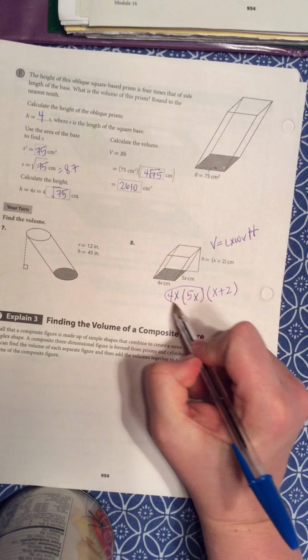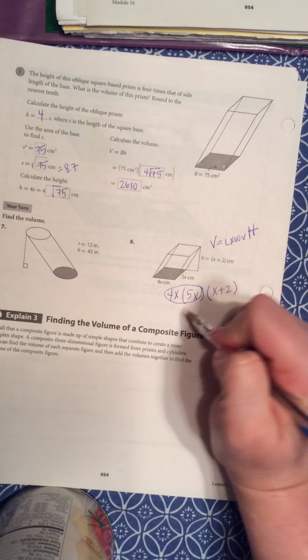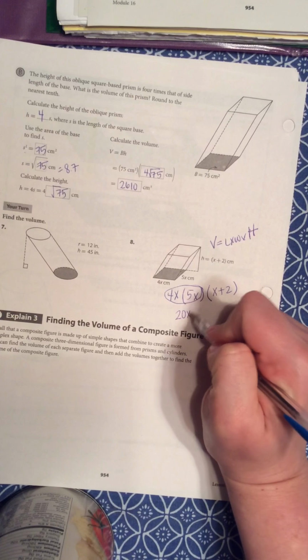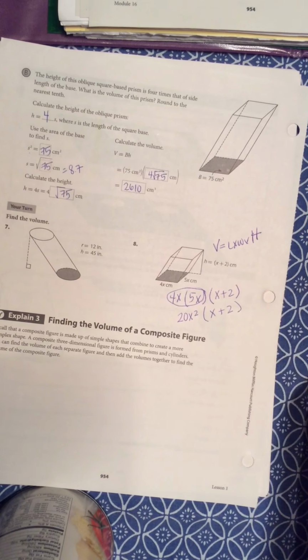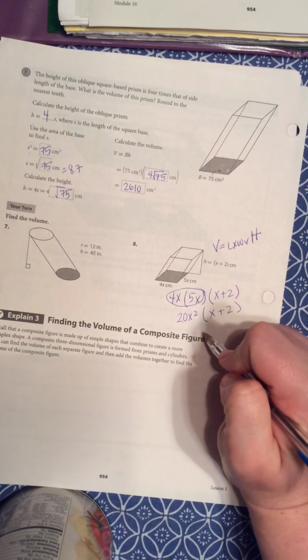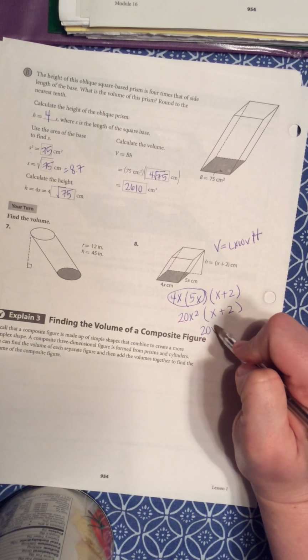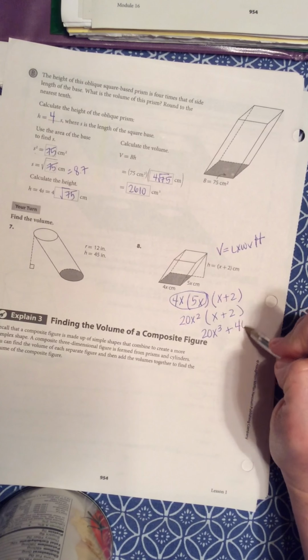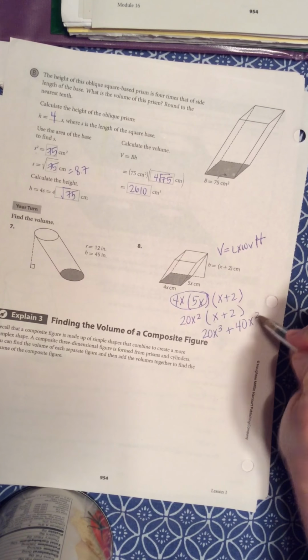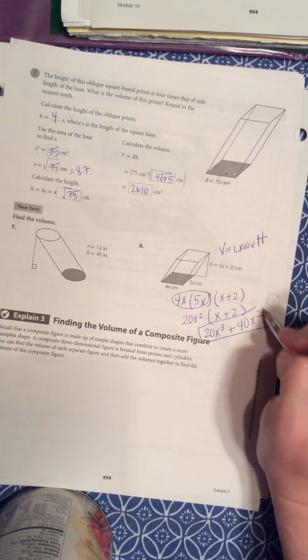Now these two we can multiply together because they match. So we've got 20x squared, and then we're going to distribute that across my x plus 2. So 20 times x is 20x, but we have 3 x's because it's x squared and another x. Plus 20 times 2 is 40. We have our x squared. So there is actually my volume.